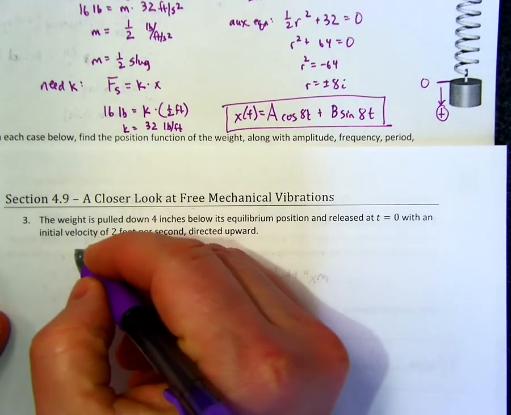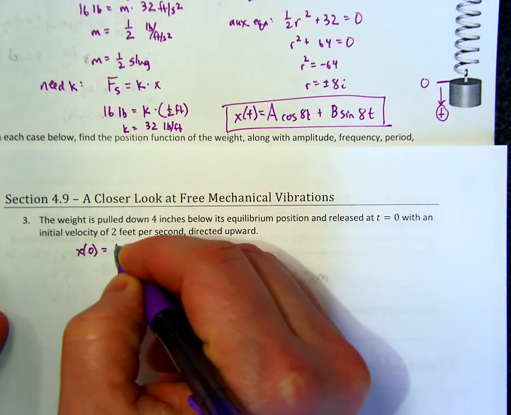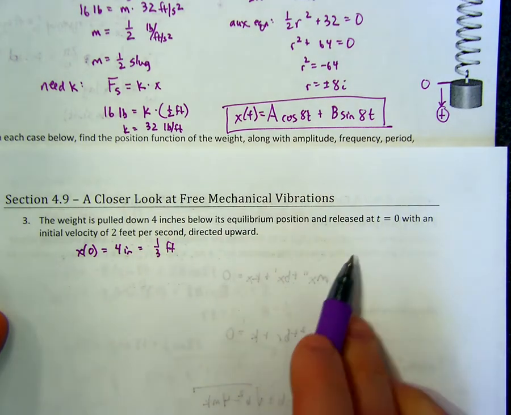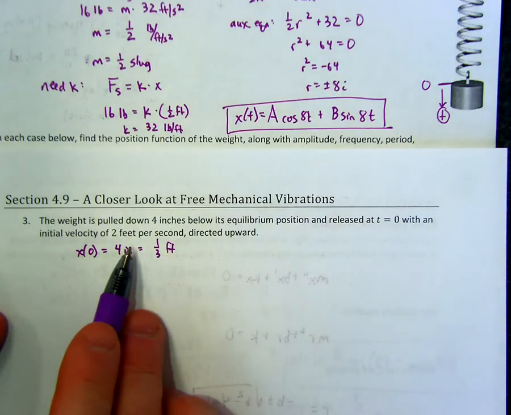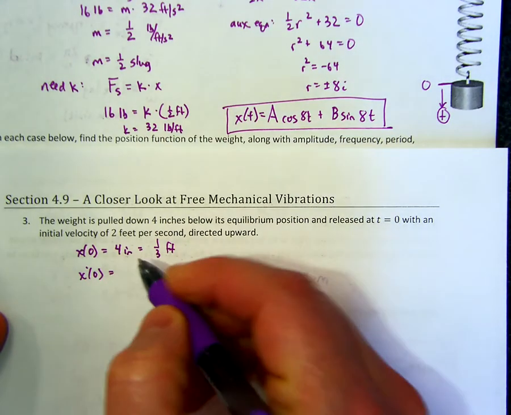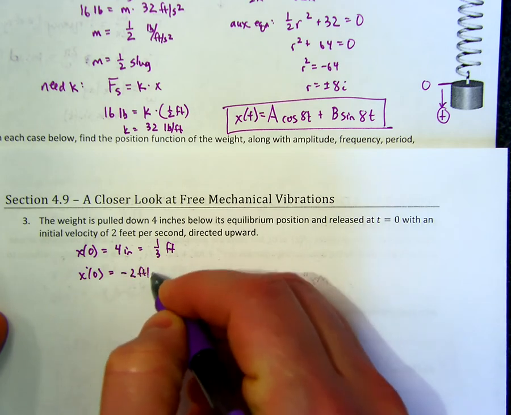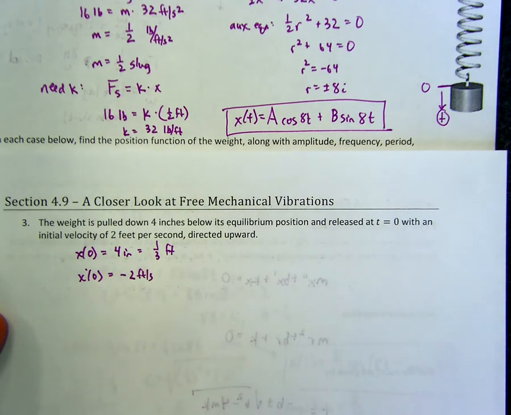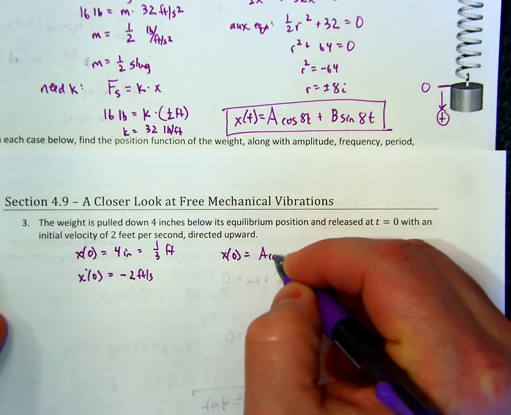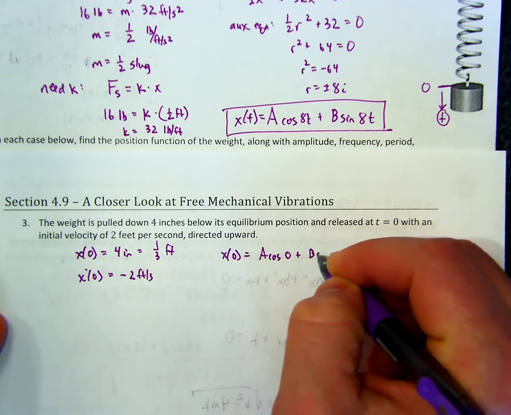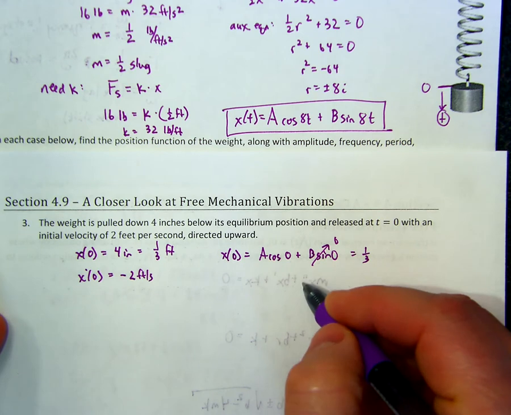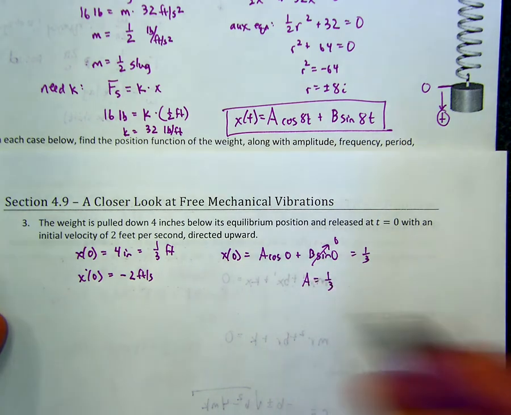This one is pulled down 4 inches, so the initial position is still 4 inches, which is 1/3 of a foot. But now it's released with an initial velocity of 2 feet per second directed upward. So in our case, upward is in the negative direction, so it's negative 2 feet per second. So let's use those to find our a and b. So x of 0 will be a times cosine of 0 plus b times sine of 0, which will equal 1/3. B sine of 0 is still 0, so a is 1/3 again.